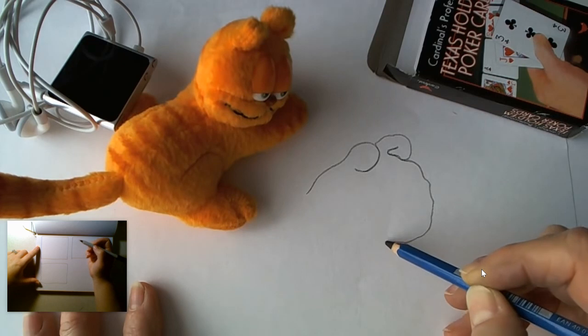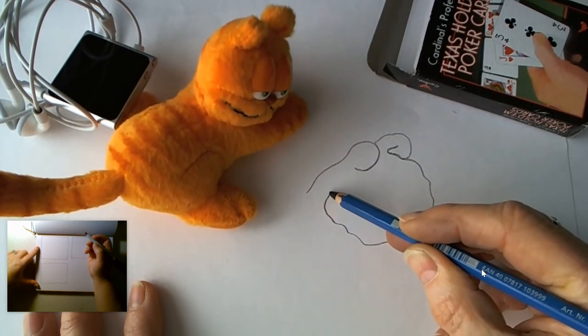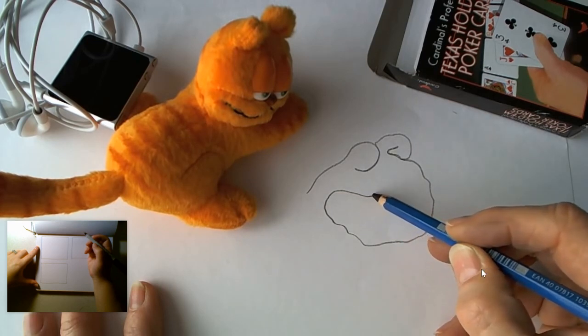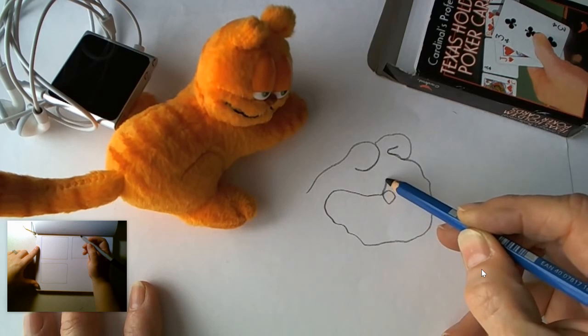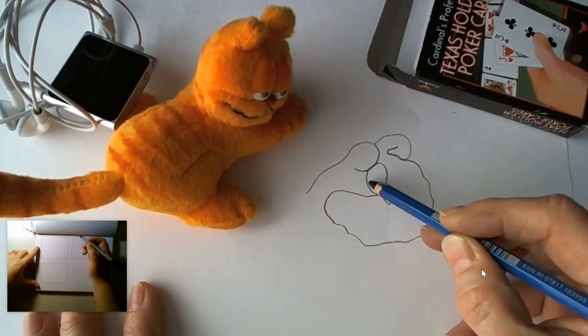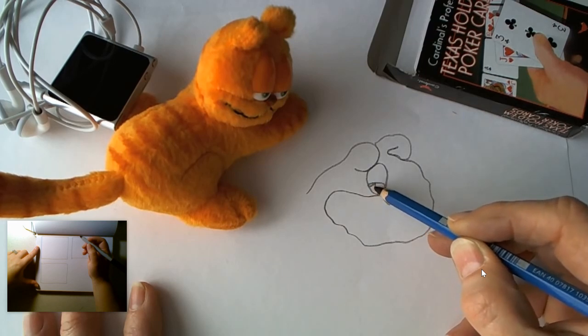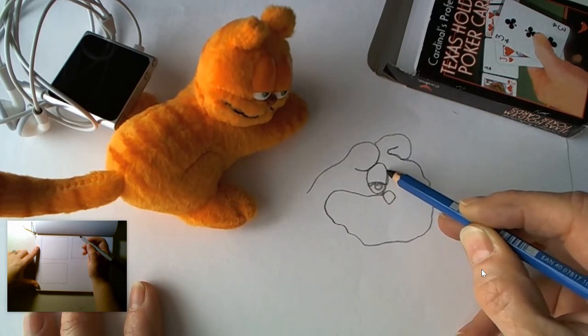And in order to pick up the interior lines on this shape, I might have to backtrack. So here's his little nose. And I'm going to wind around and catch that eye. And I'm going to backtrack here and get the inside part of the eye. And I don't think I've picked up my pencil yet.